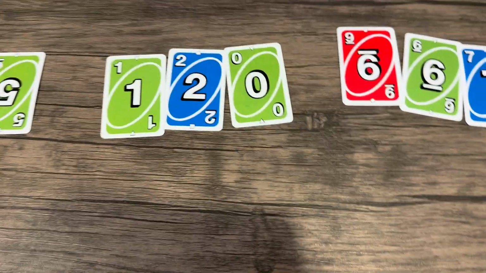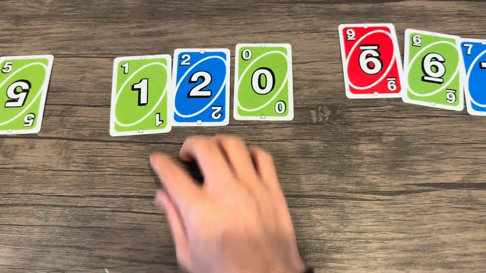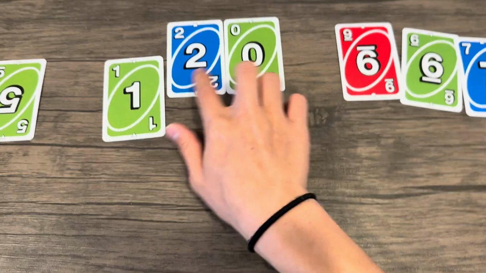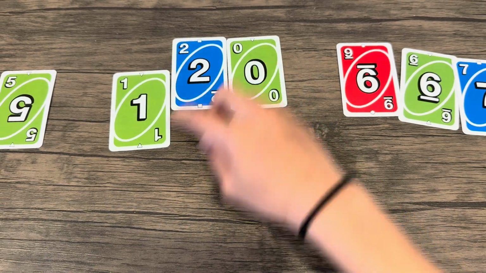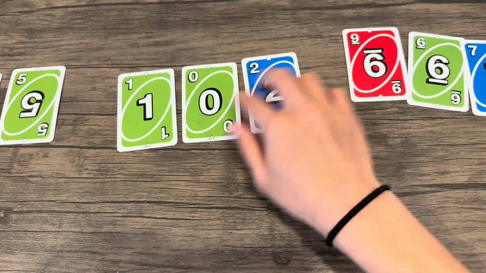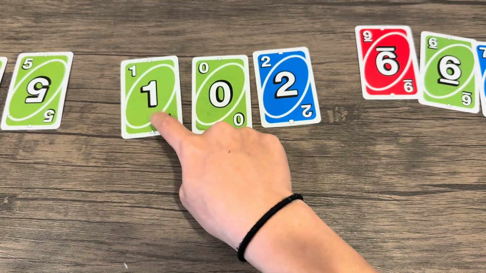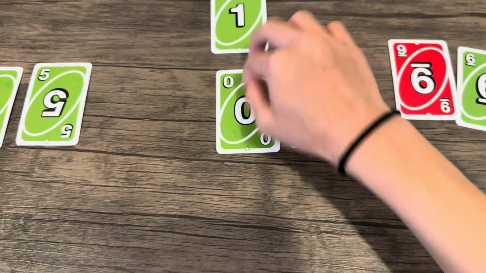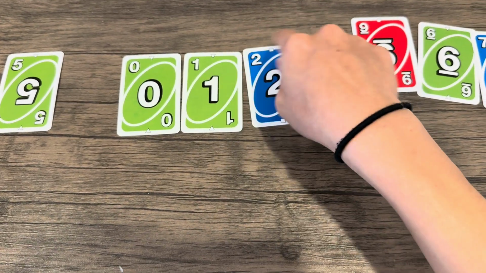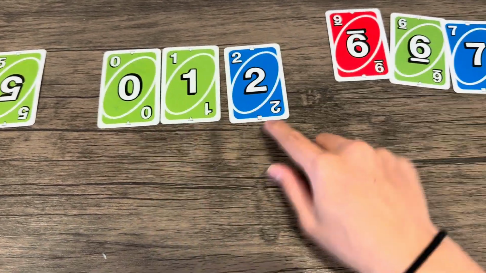Now for this one, it is actually almost sorted. So is 1 smaller than 2? Yes, so that stays. But with these, is 2 smaller than 0? No. So you swap these around. And then now that you're at the end, you have to go through it again. So you go back here. 1 is not smaller than 0, so you swap this around again. And then you go through it again. So is 1 smaller than 2? Yes, so that stays. And it should all be sorted.